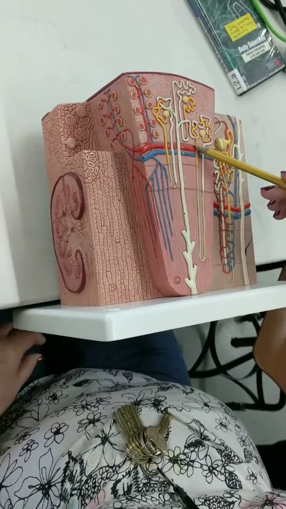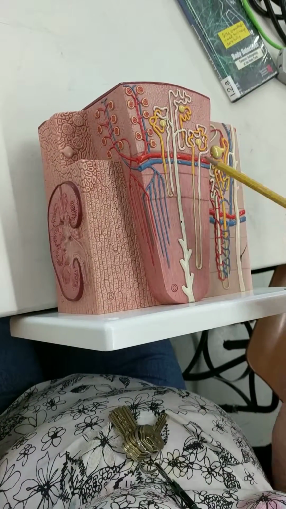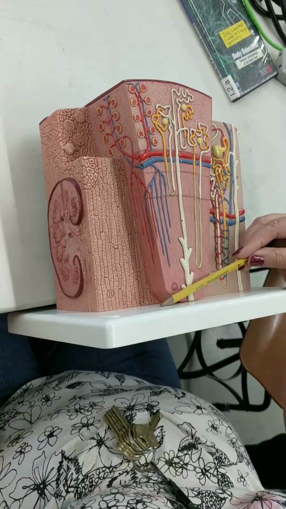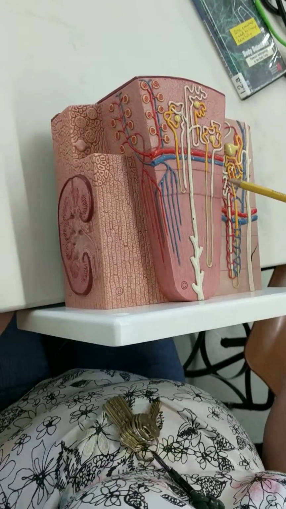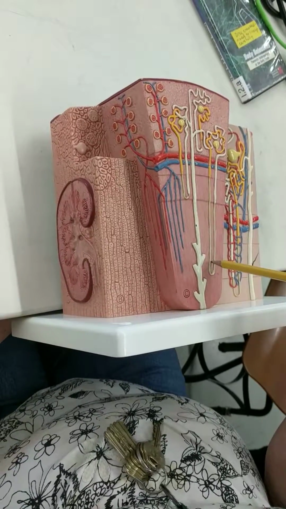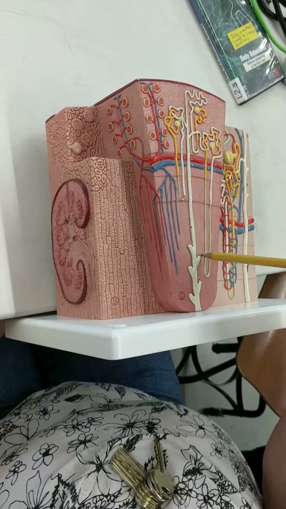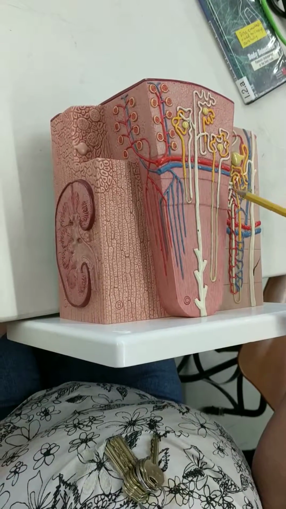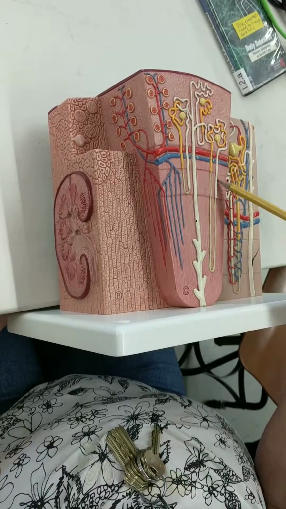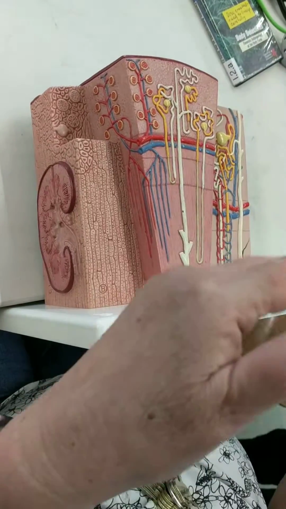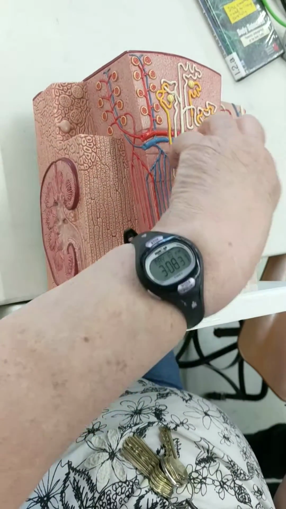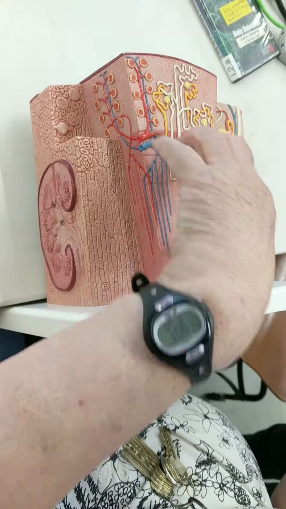Then we come to the loop of Henle. This is the cortex, this is the medulla. This is very concentrated in salt. And that pulls water out of this descending limb. Okay? The ascending limb is supposed to be water impermeable, but also the ascending limb has this thick portion where you're pumping out sodium and chloride ions. That's why it's concentrated out here. So a lot of water is reabsorbed there.